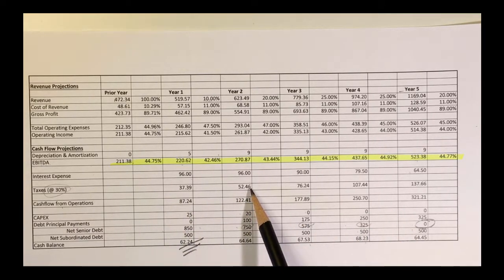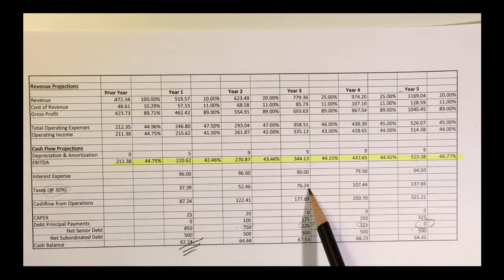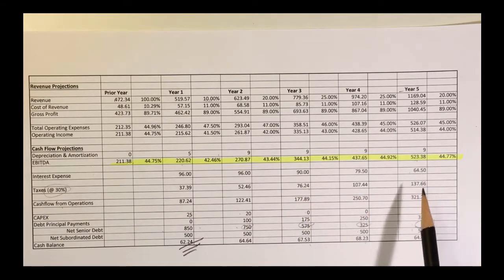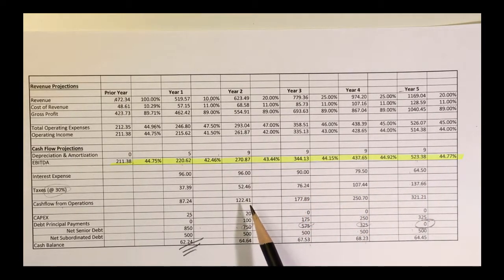Then we generate increasing amounts of net income, or rather earnings before taxes. We now have increasing amounts of tax payments, okay. A rich man's problem. And so our cash flow gets bigger and bigger and bigger, right?